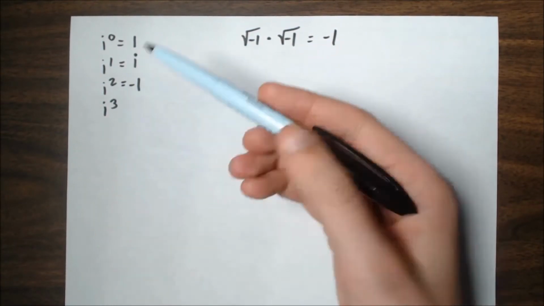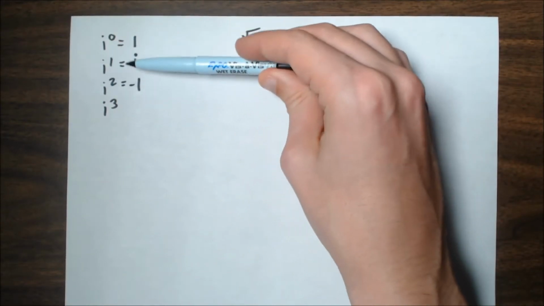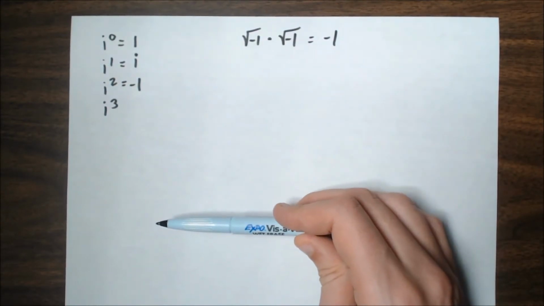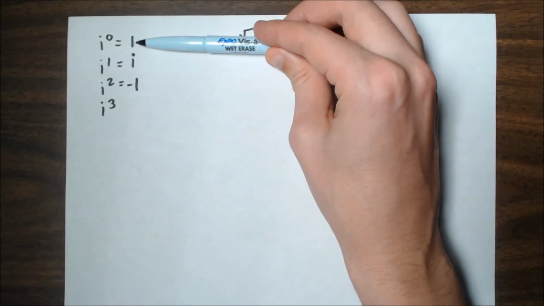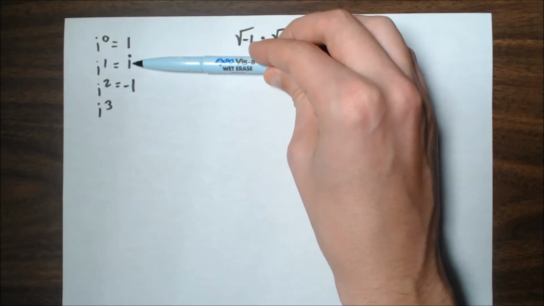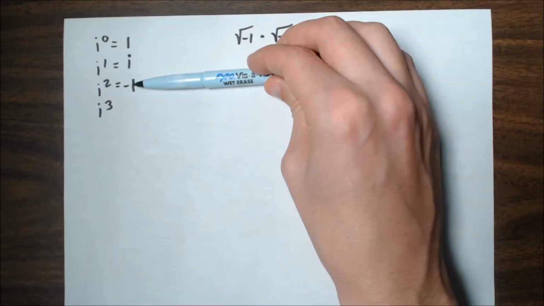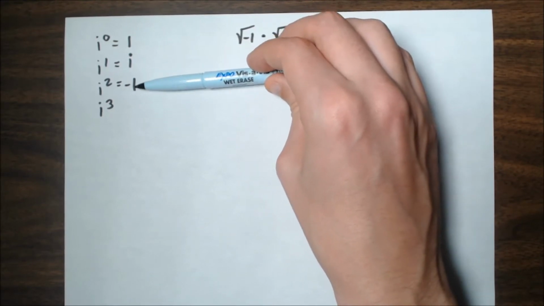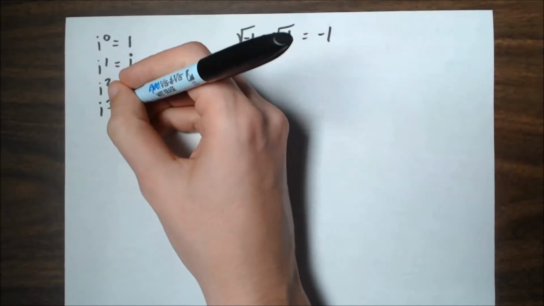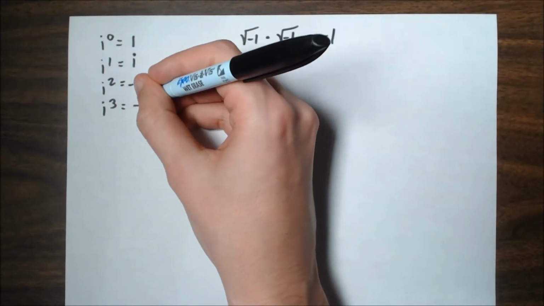Okay, so continuing on, every time we go up another power of i, that means we're multiplying by another i, right? So we started with 1, and 1 times i is i. Then i times i is i squared, which is -1. And now you multiply it by another i. So what's negative 1 times i? That's going to be negative i.